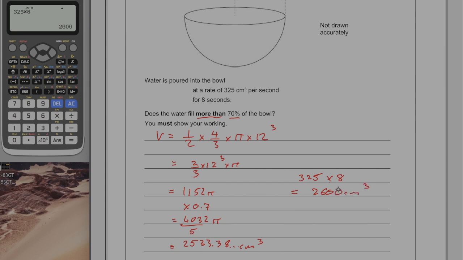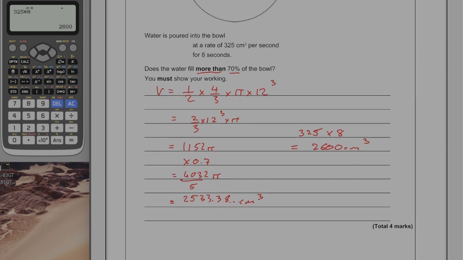So that's the amount of water. That would be 70% of the bowl. So does it fill? Yes. 2,600 centimeters cubed is greater than 2,533.34 centimeters cubed.